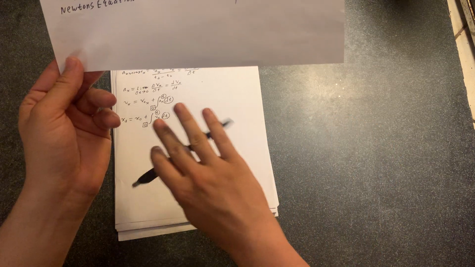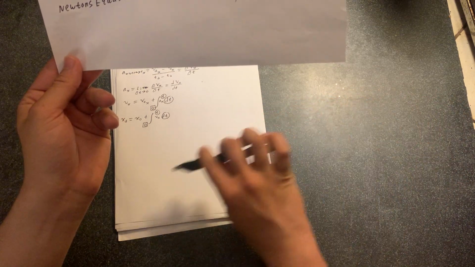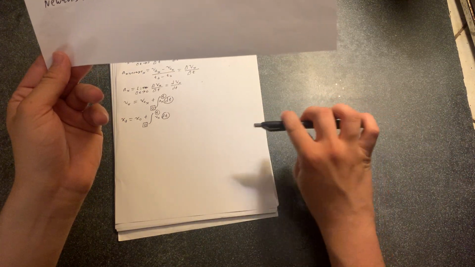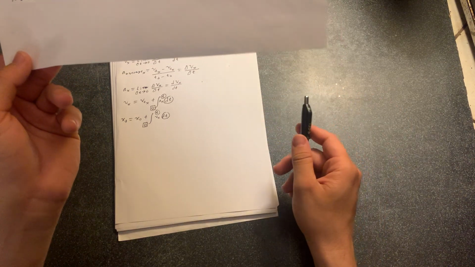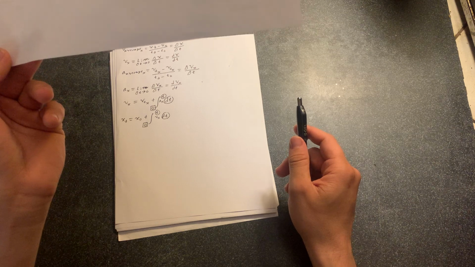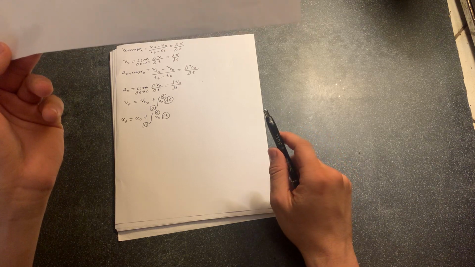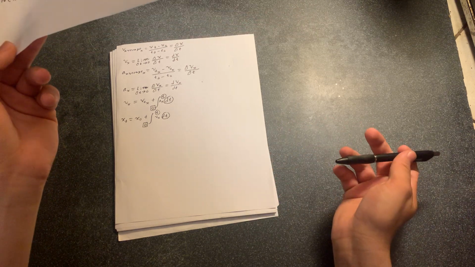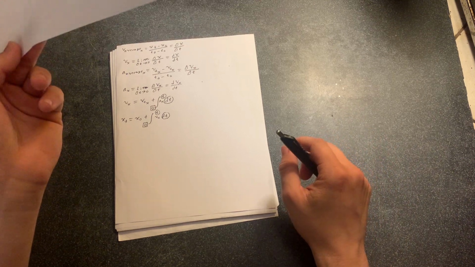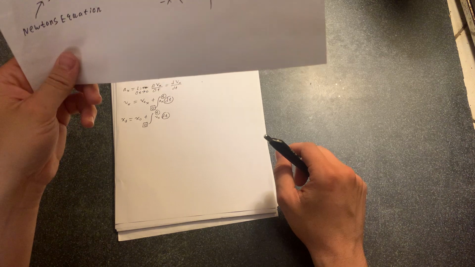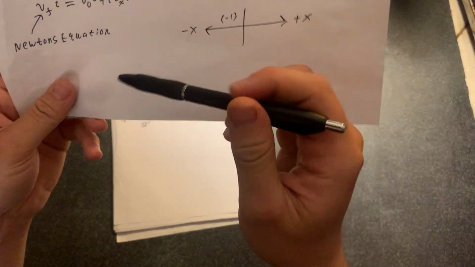Now, whenever we travel in the x direction, acceleration can vary. It's not always an exact amount. It can always change depending upon the situation of the problem. Imagine the second kinematic equation.